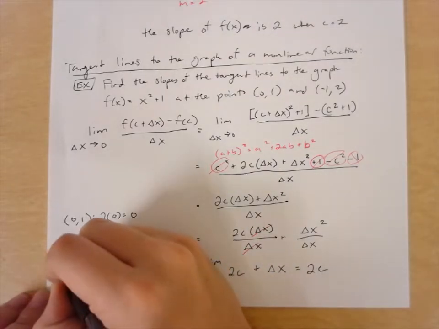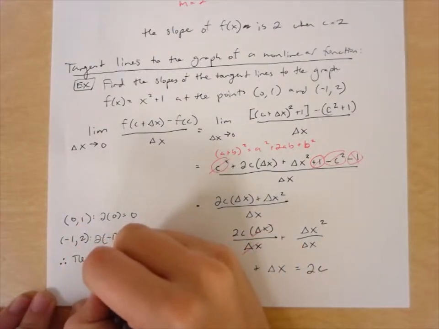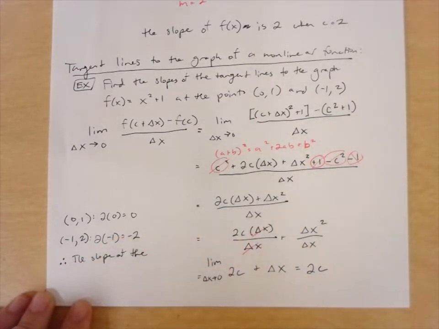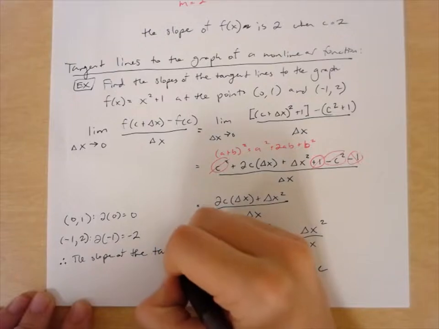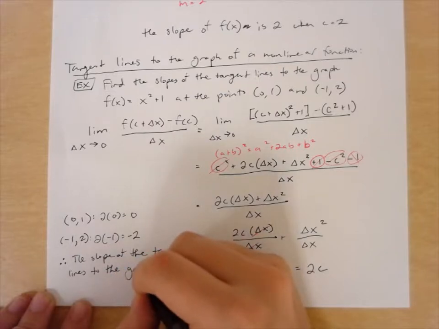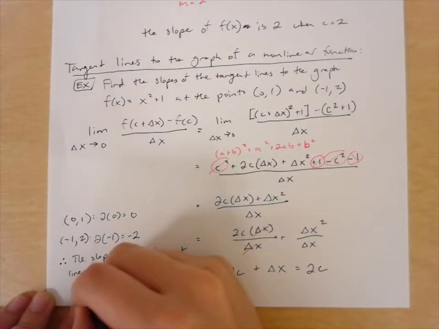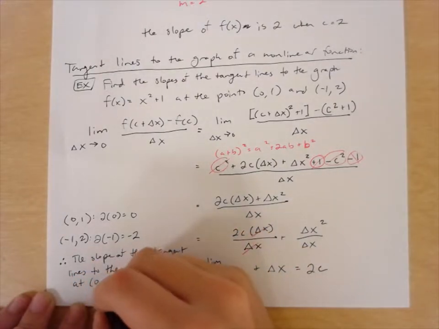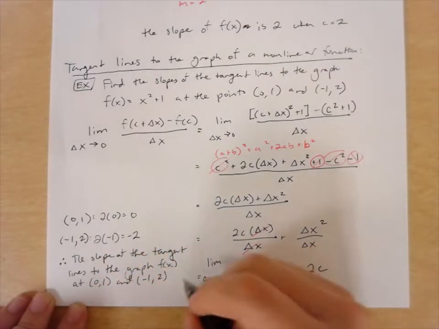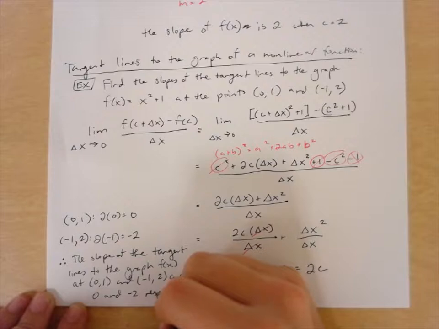So we can say after all of that, that the slope of the tangent lines to the graph f of x at 0, 1, and negative 1, 2 are 0 and negative 2 respectively.